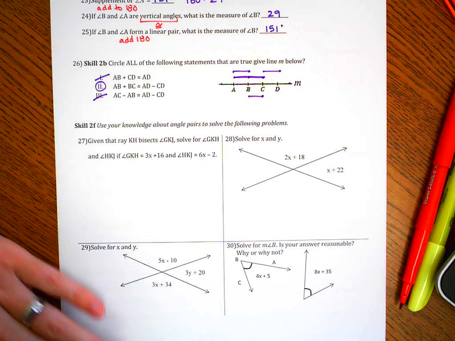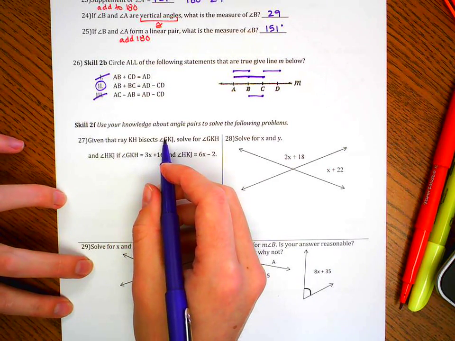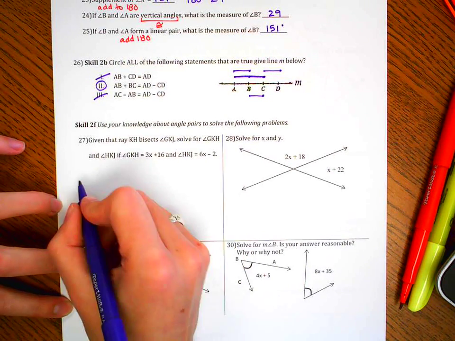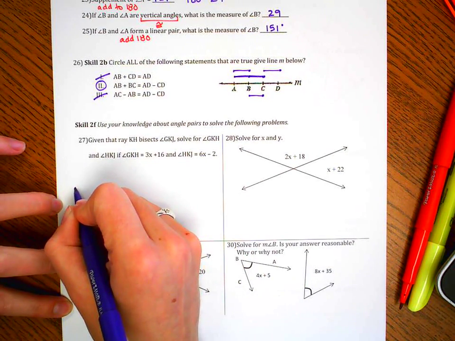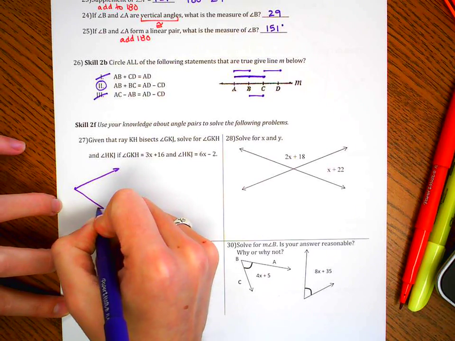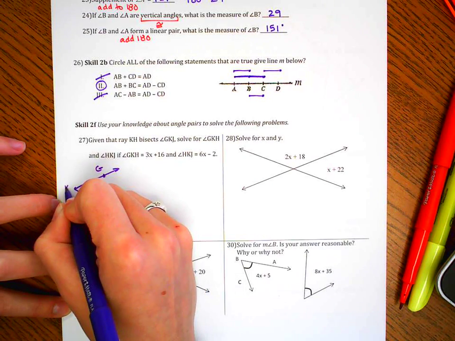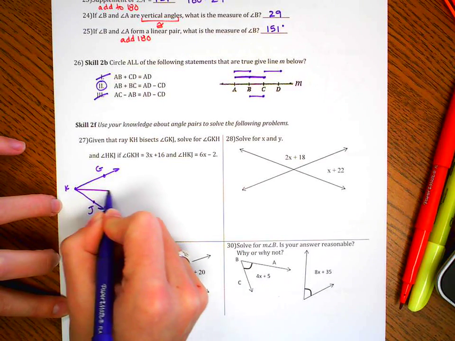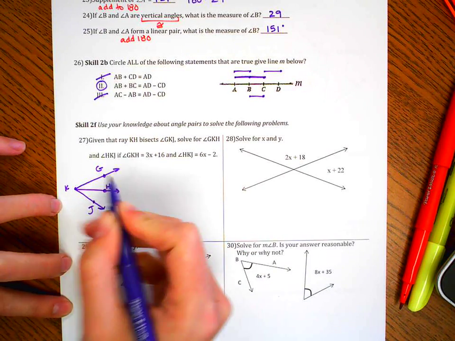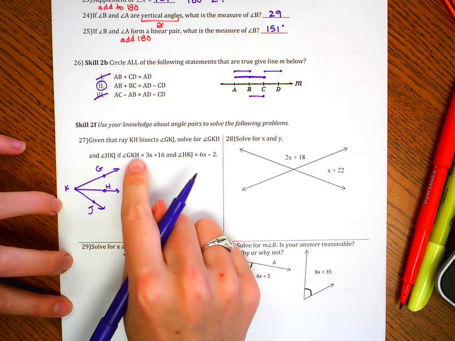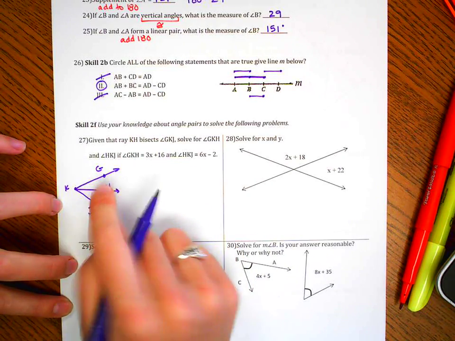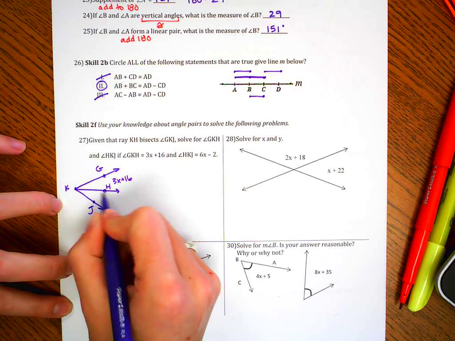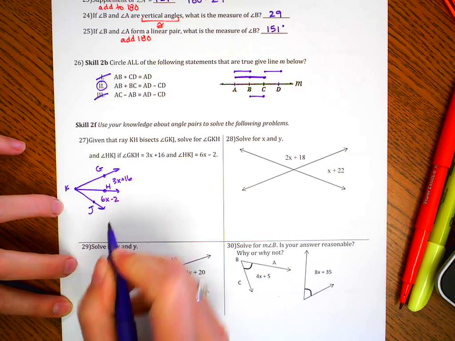Number 27 says, given that ray KH bisects angle GKJ, solve for these angles given this information. So let's draw our picture. Okay, here's GKJ and KH bisects it. You know that GKH right here is 3x plus 16. We know that HKJ is 6x minus 2.